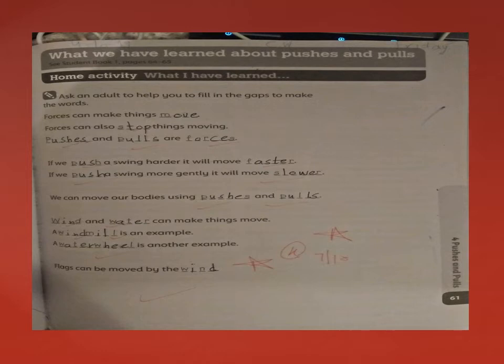Then a windmill is an example of a thing which moves with the wind. Students, most of the students have done the test in which they have written that windmill moves with the water. How come it moves with the water? As I have told you many times, a windmill always moves with the wind, because we hang it on the rods or somewhere, and if the wind blows, then it starts moving.